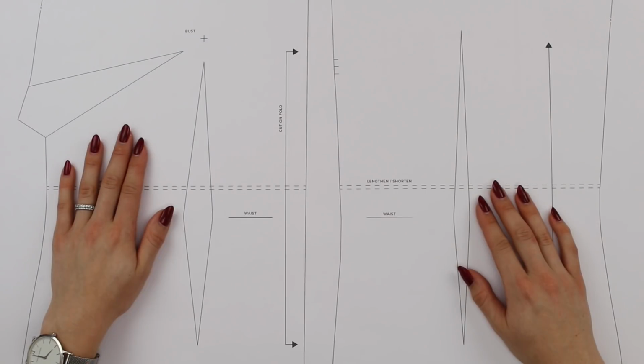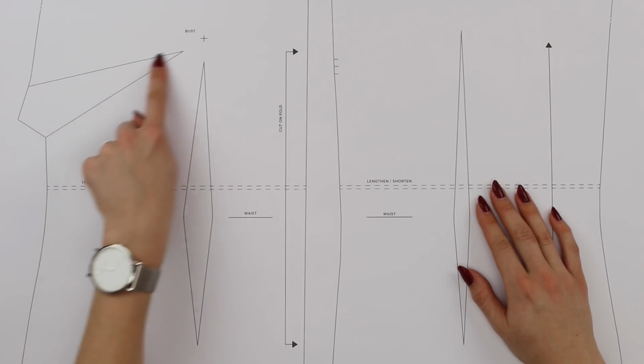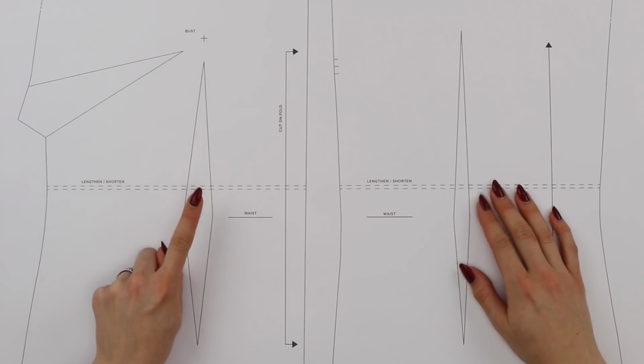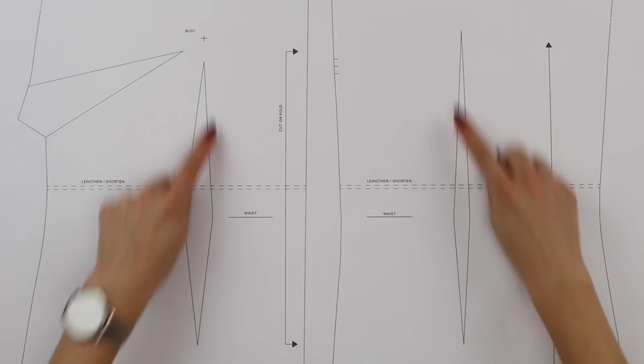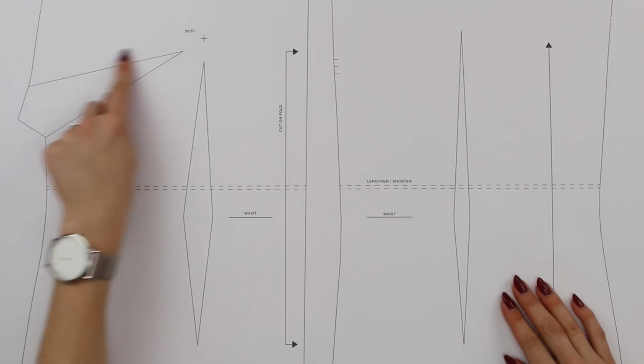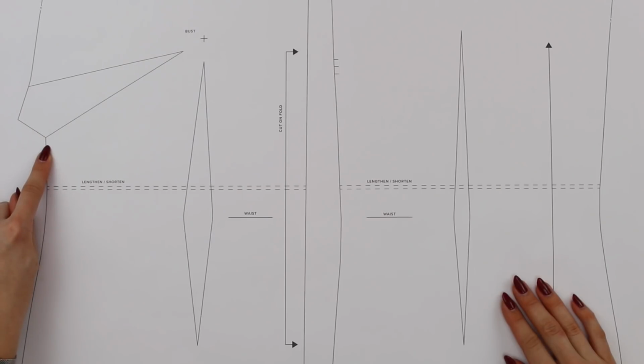Now, darts will be visible on patterns in the form of these wedge shapes. And I've got two types of darts here. This one at the side seam, which has 1 point, and these ones in the waist area, which have 2 points. One at the bottom and one at the top. Now this is what I would call a standard dart, and it's coming from the side seam of the garment.